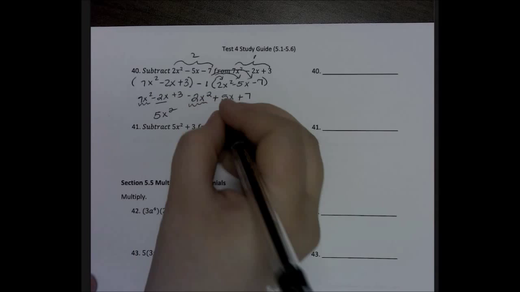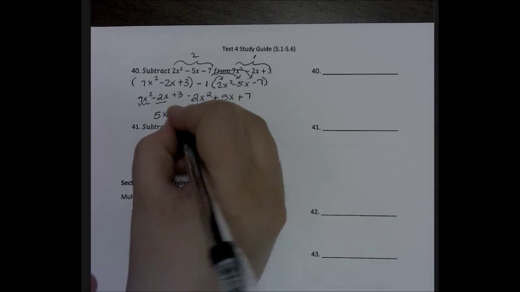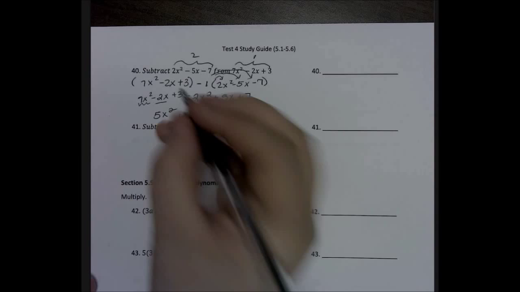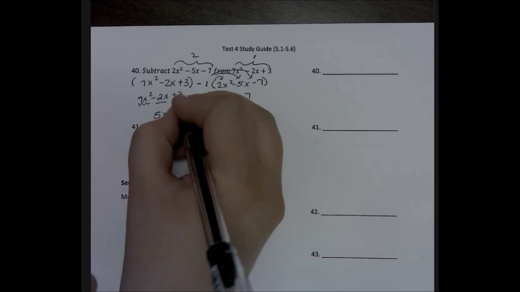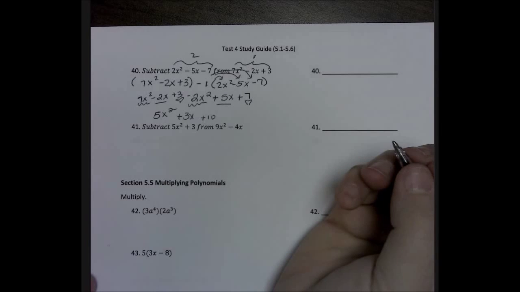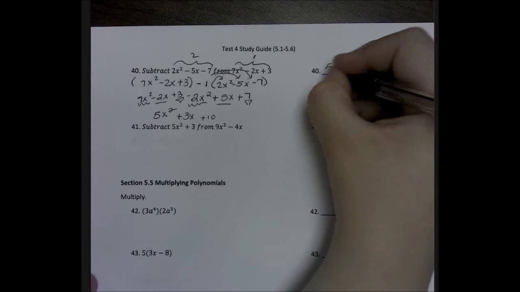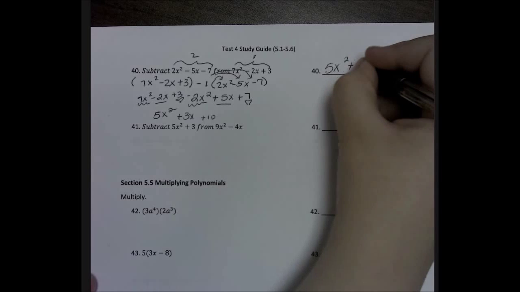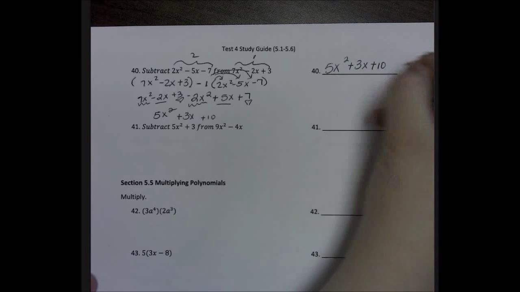Negative 2x plus 5x is 3x. And then 3 plus 7 is 10. So I have 5x squared plus 3x plus 10.